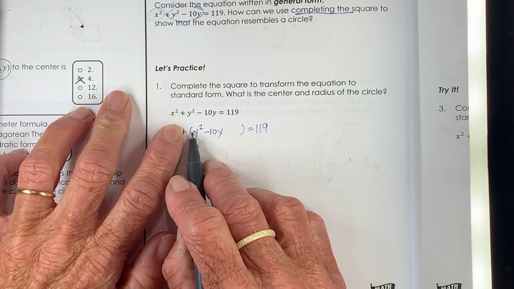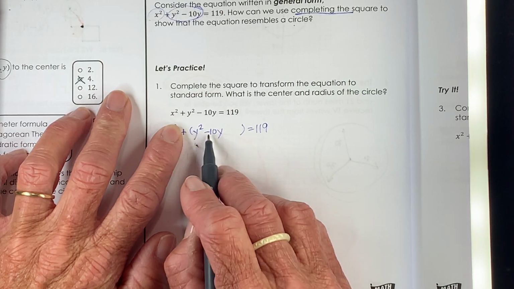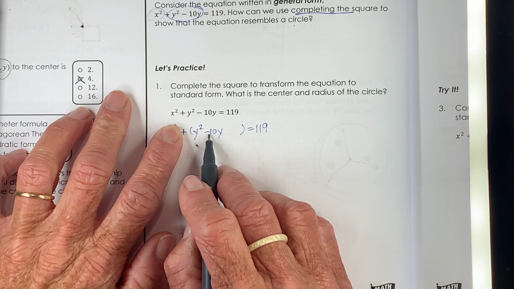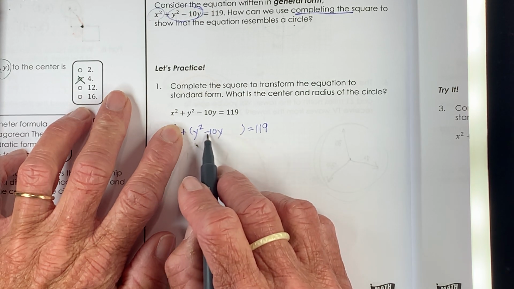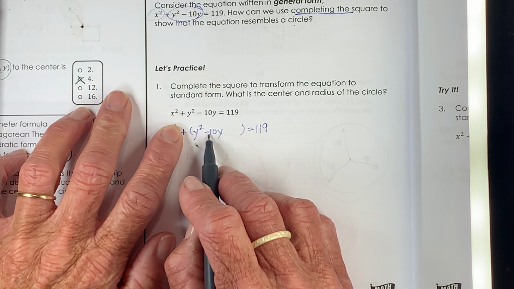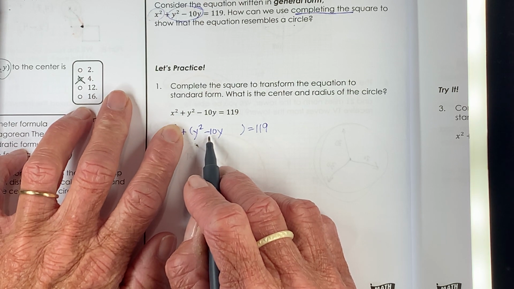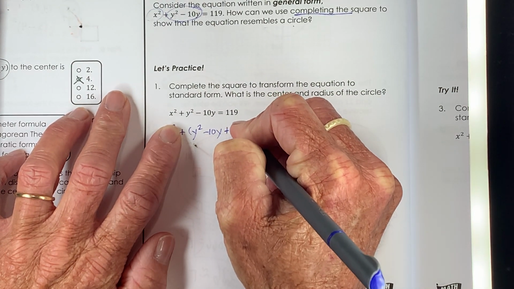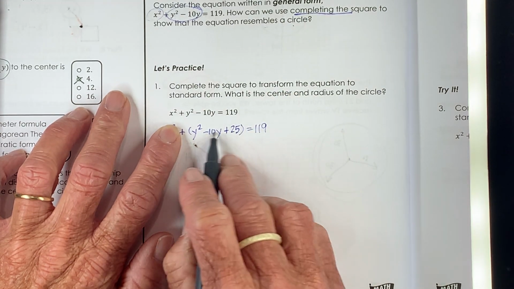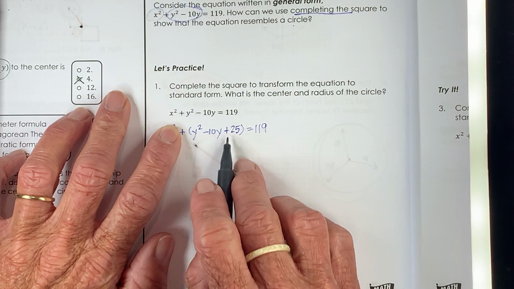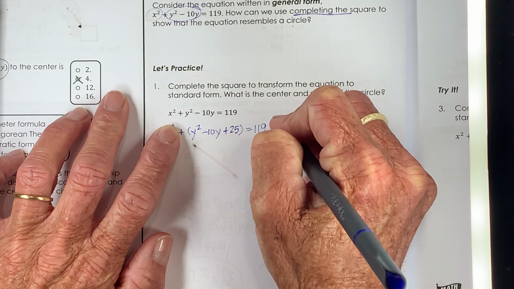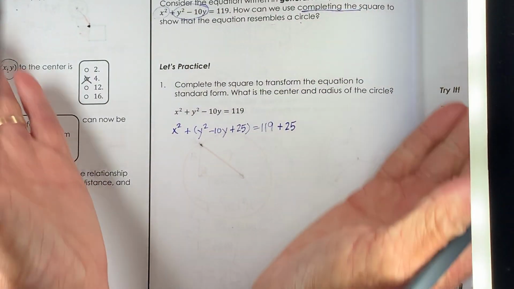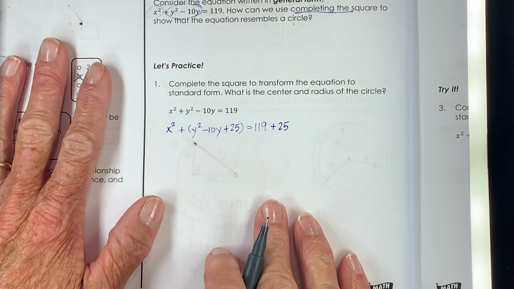Because there's a 1 in front of the y squared, all I have to do to come up with this c value is cut this b value in half. Half of negative 10 is negative 5, and then we're going to square that. Negative 5 times negative 5 is a positive 25. So I just made the left side heavier by 25, if you will, to keep that scale balanced. I need to add it on the right side, and now things are balanced.